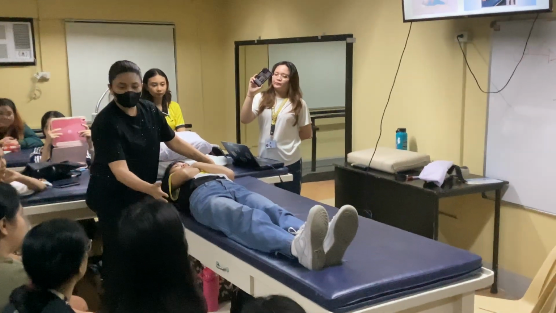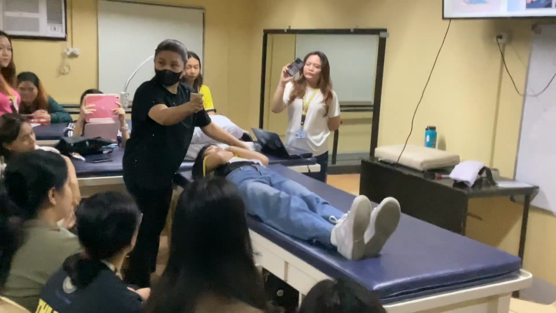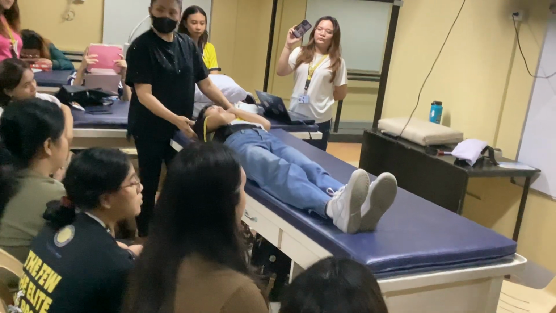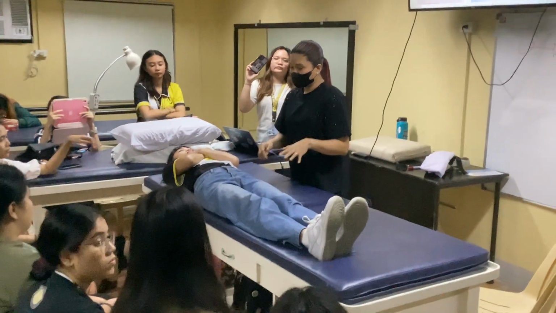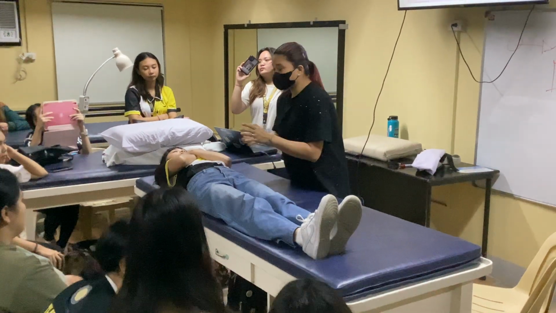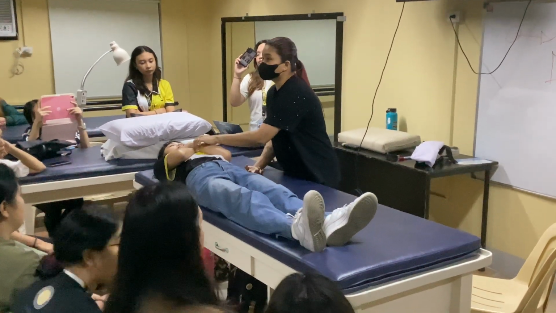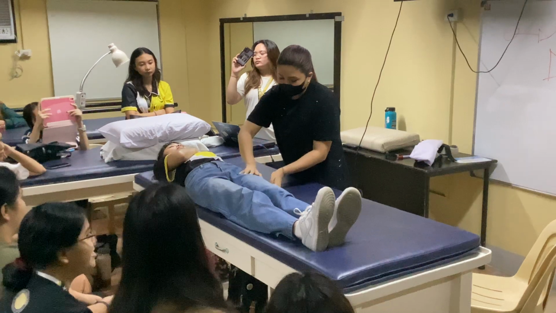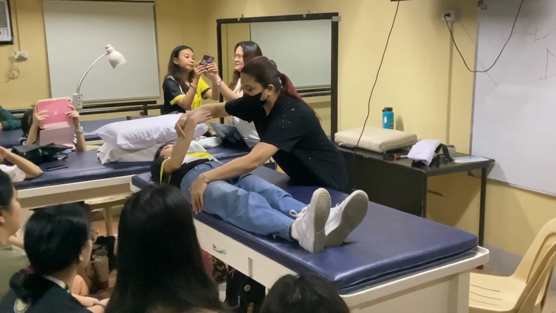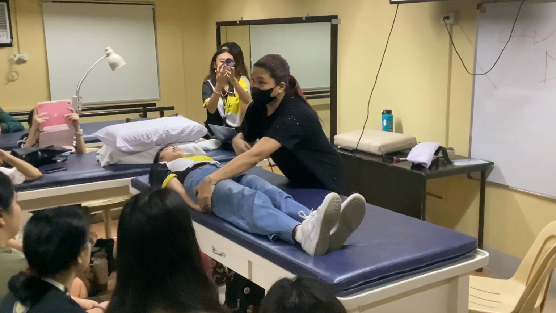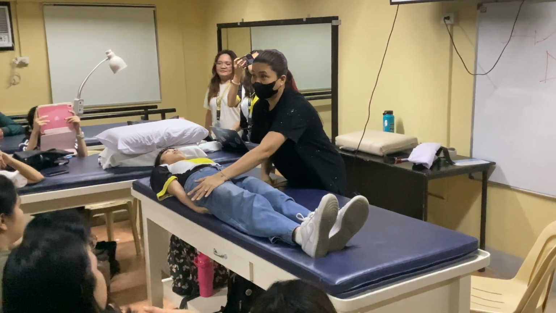For hospital beds, usually they have rails, so you can pull them up. Make sure the patient is safe, so they don't fall. Okay? For supine to prone, the nearer upper extremity should be tucked under the hip. When we say tuck, it is tucked in under the hip. Okay?